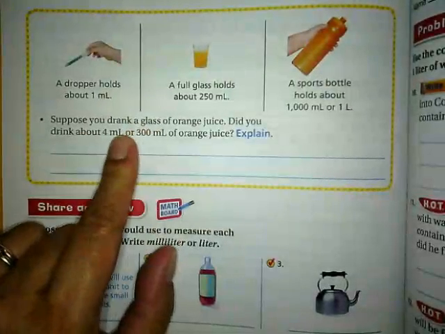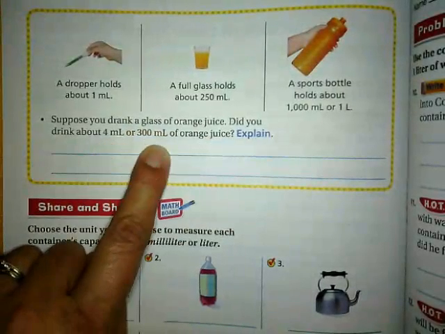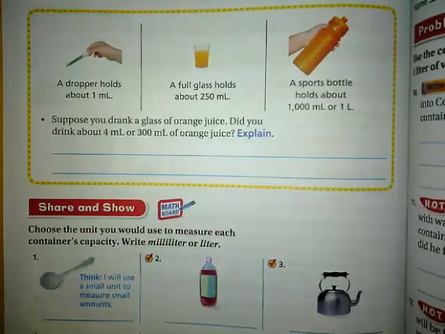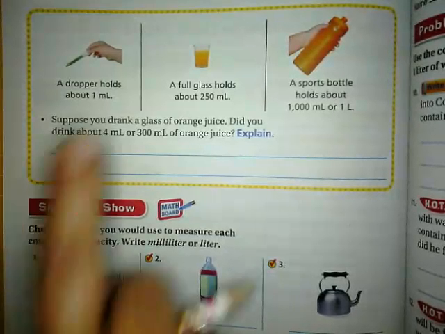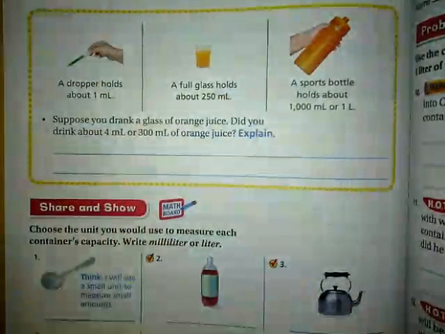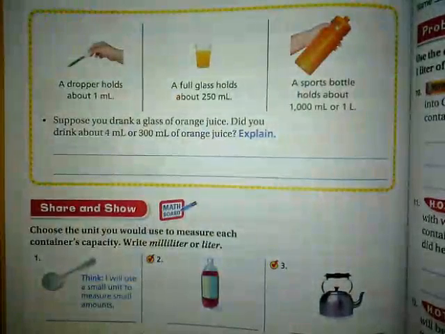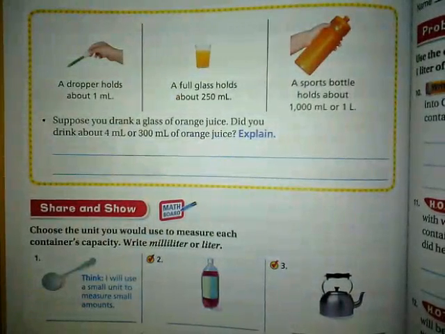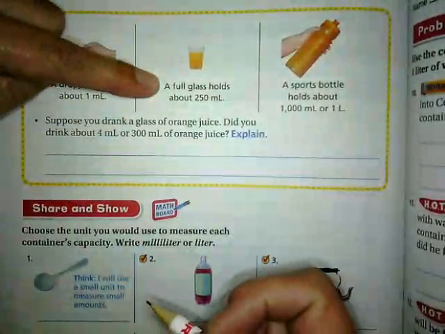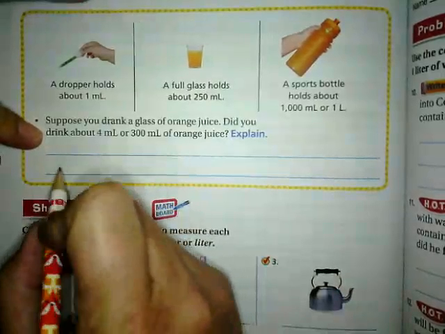So this question is asking you, suppose you drink a glass of orange juice. Did you drink about 4 milliliters or 300 milliliters of orange juice? So a glass of orange juice, which one would it be closer to? 4 droppers or a glass? Well, it would be closer to a glass. So we would say about 300 milliliters because our example says a glass holds about 250. So did we drink 4 milliliters or 300 milliliters?